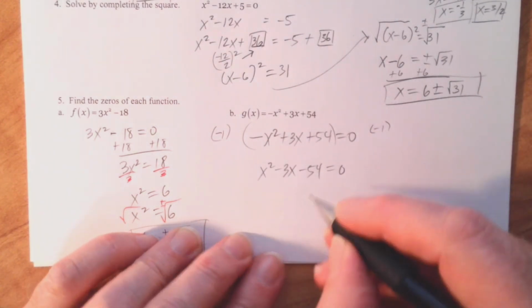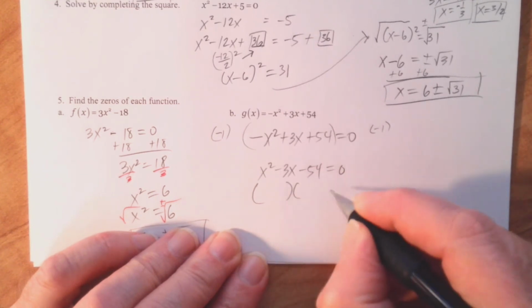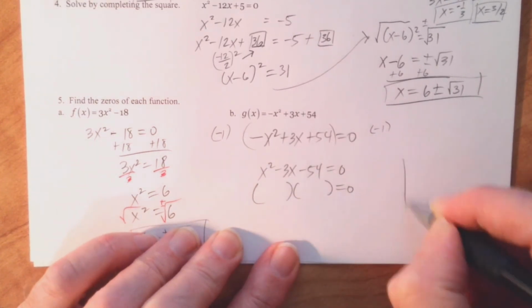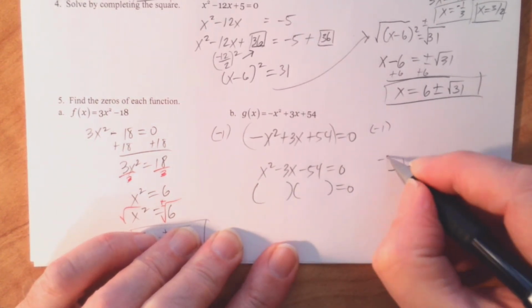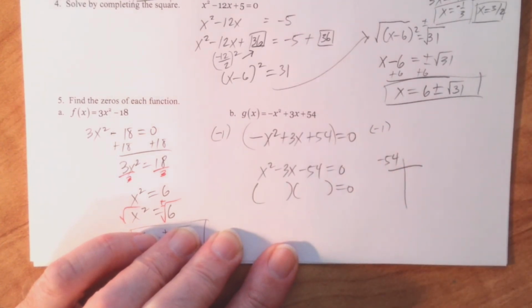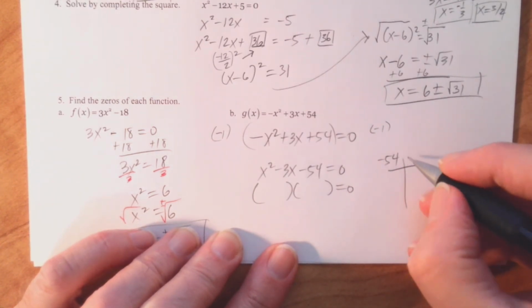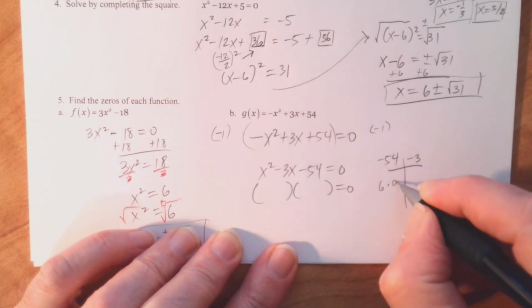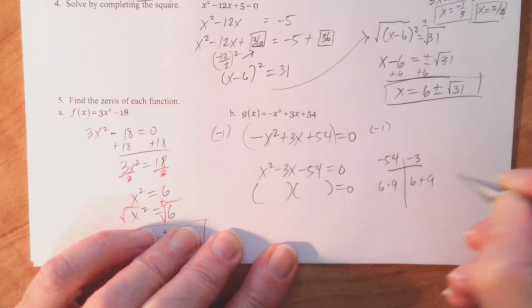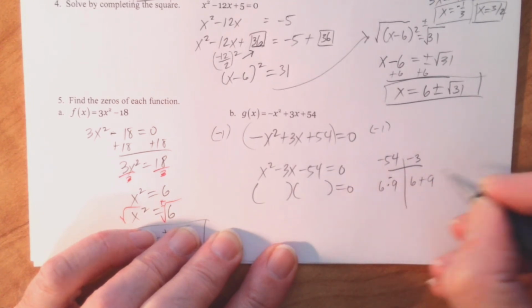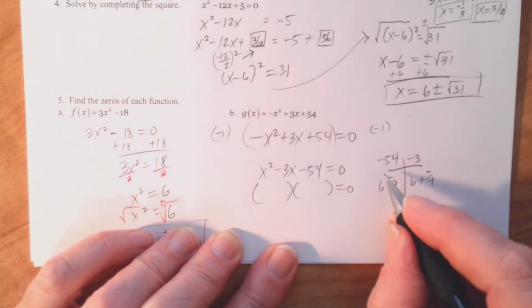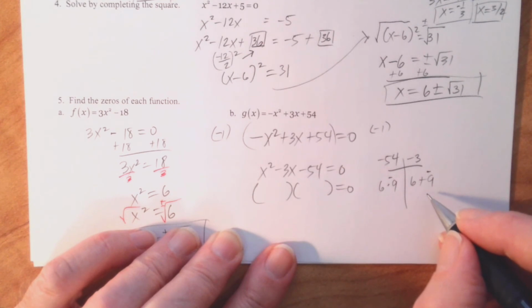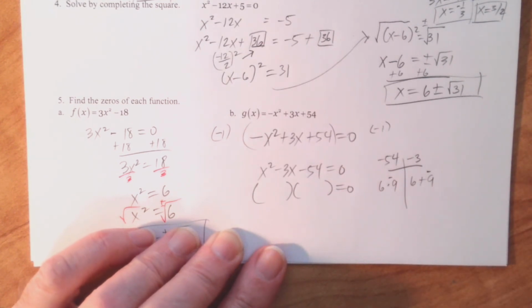So in this case, this is the easier type to factor using the AC method. We need two numbers that multiply to -54 and add to -3. 6 and 9 are going to work. And the 9 will need to be negative. Notice when you multiply, you get -54. And when you add, you get -3.